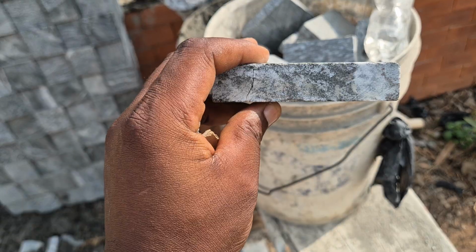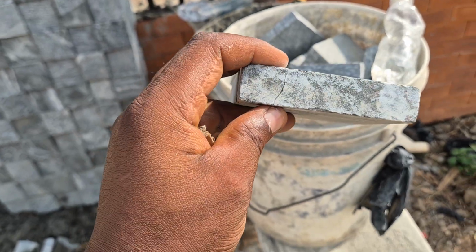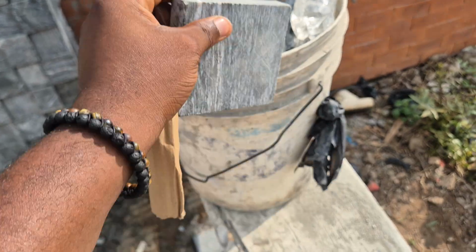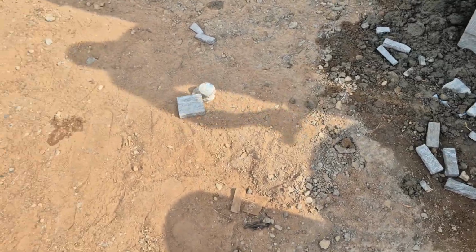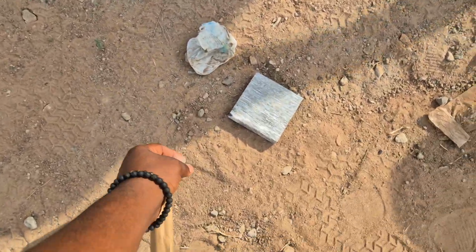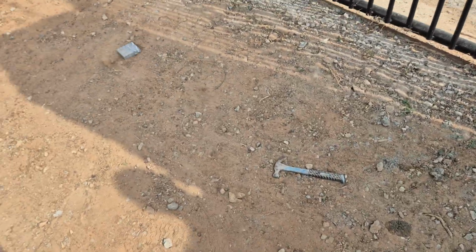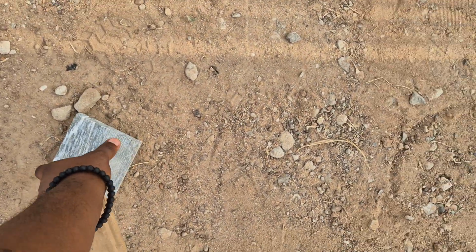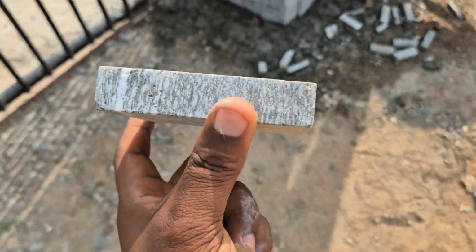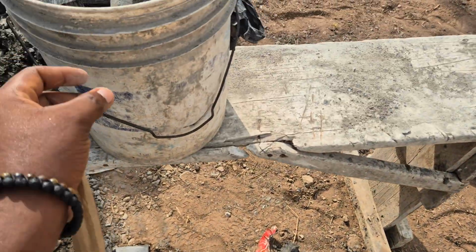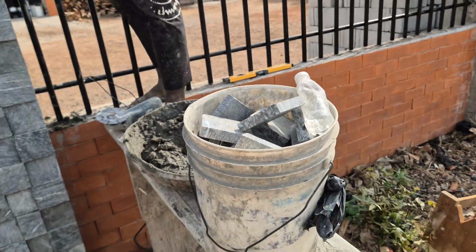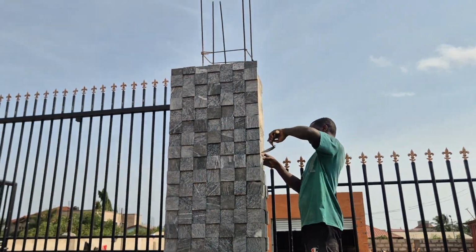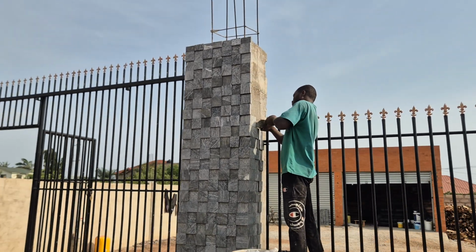Just look at the thickness of the stones. Look at the thickness of the stone. That will tell you how high quality these granite stones are. When you say granite stones, you know what you are saying. Look at the thickness of every stone. So nice and beautiful. So we are on the installation process.